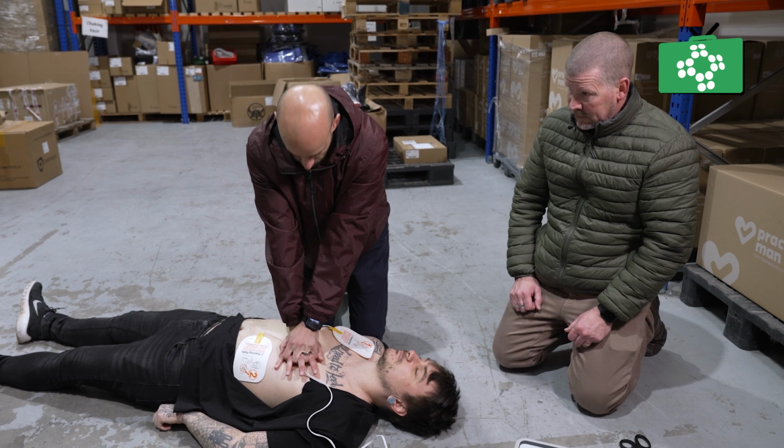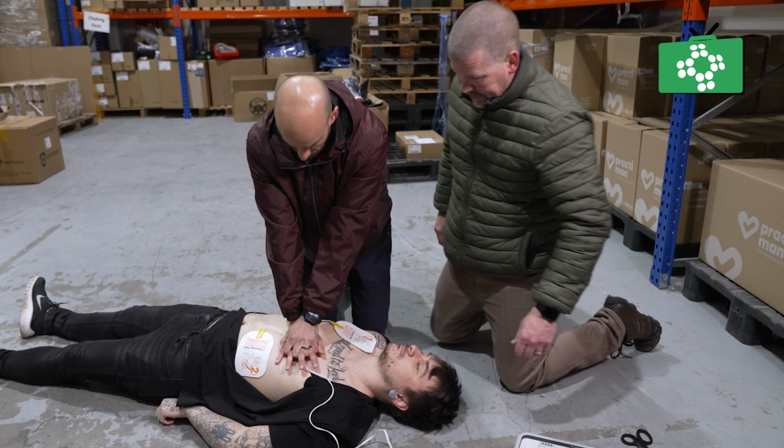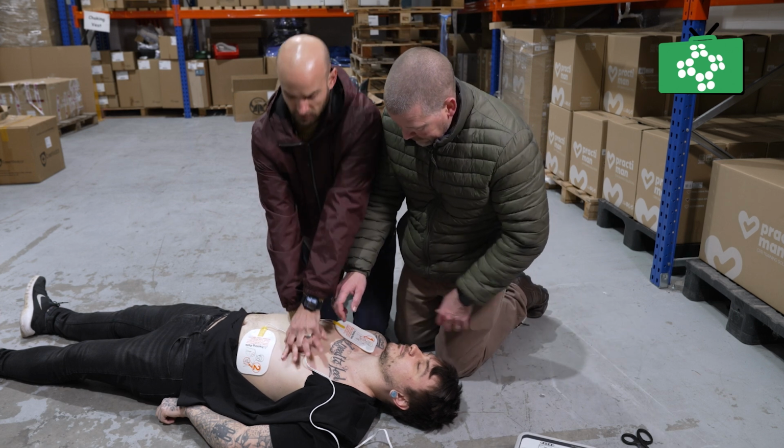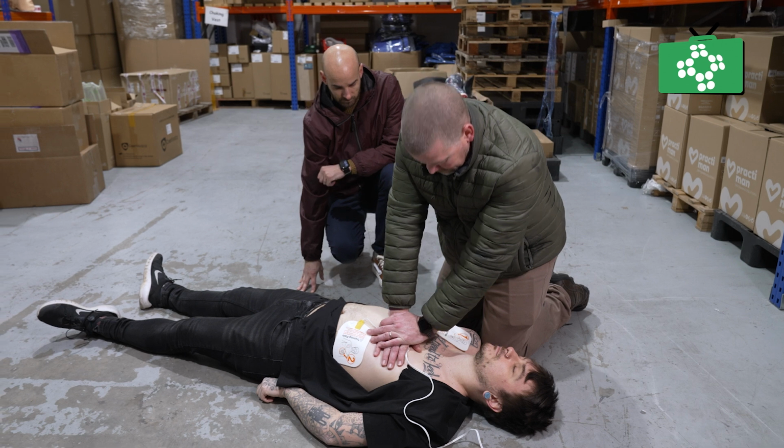If no shock is advised, continue CPR. Keep following the AED prompts until professional medical help arrives or the patient shows signs of life. If working alone, continue until you are physically unable to do so.